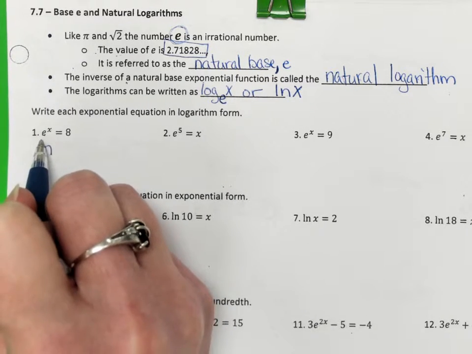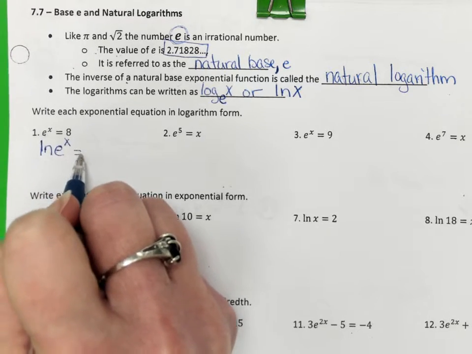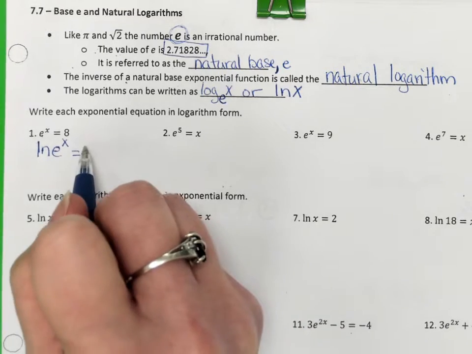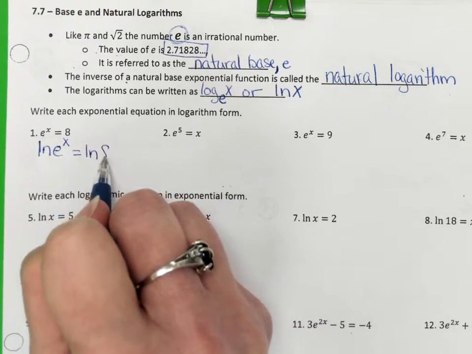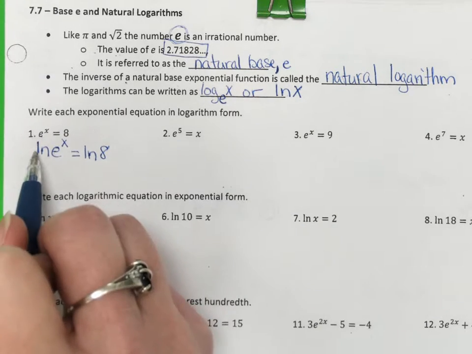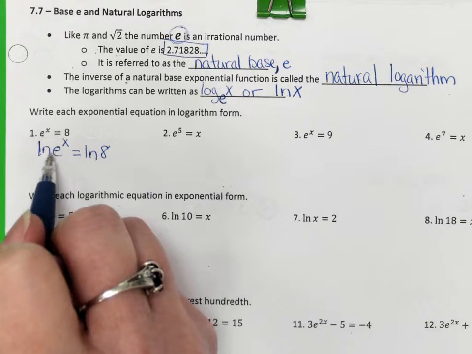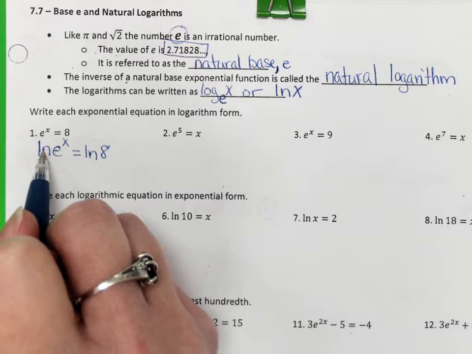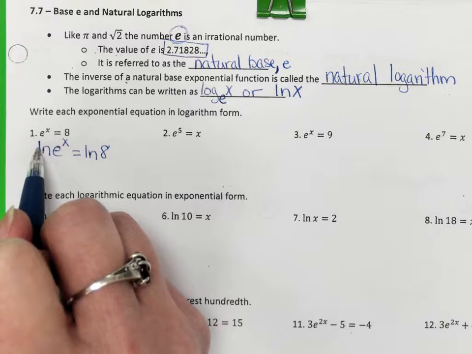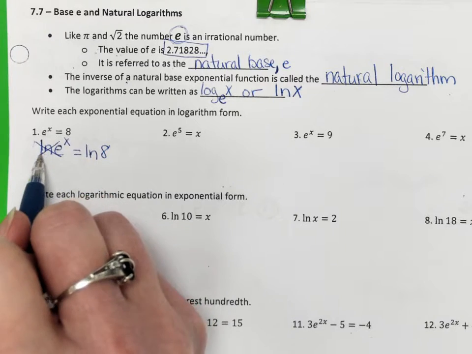Natural log. Not log, natural log. And that's perfectly legal as long as I do it to the other side. Very good. So if the natural log and the e are opposites, just like a plus and a minus are opposite, or a square and a square root are opposites, what happens to them? Thank you. They cancel out.